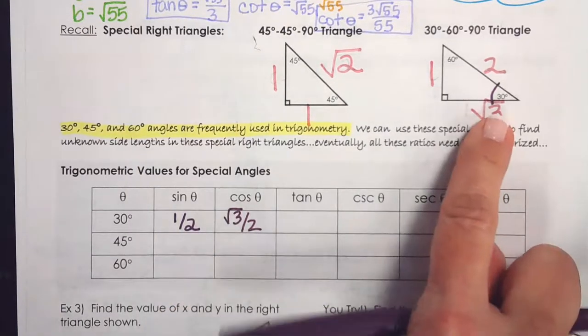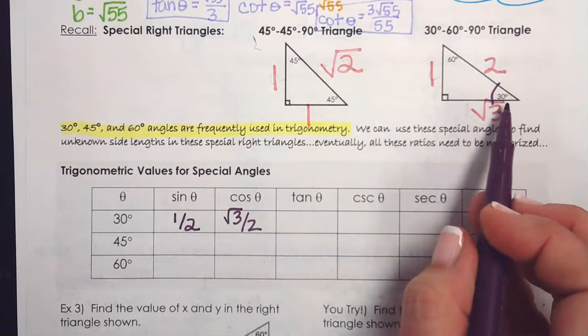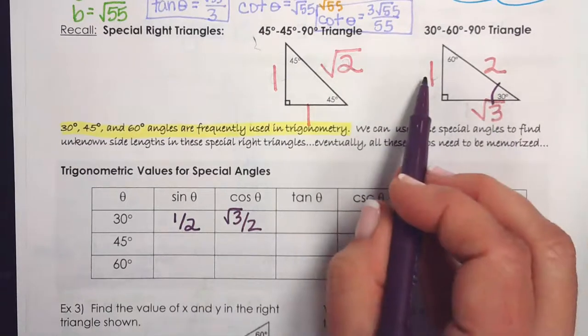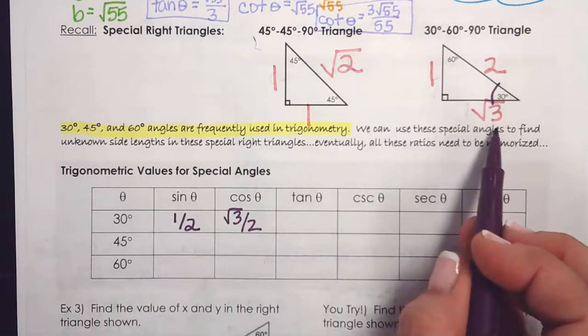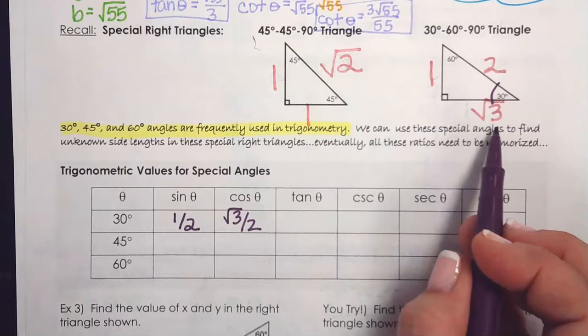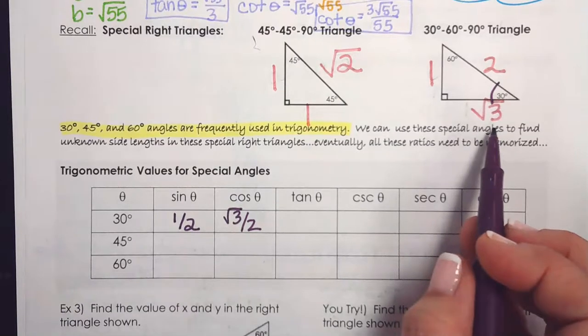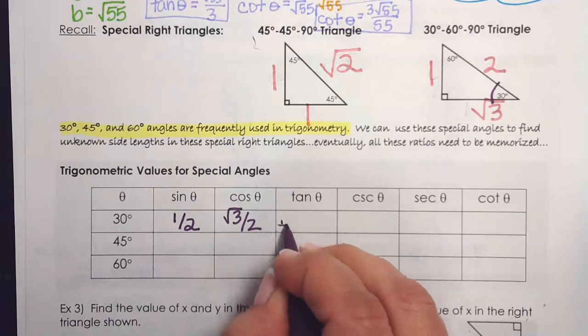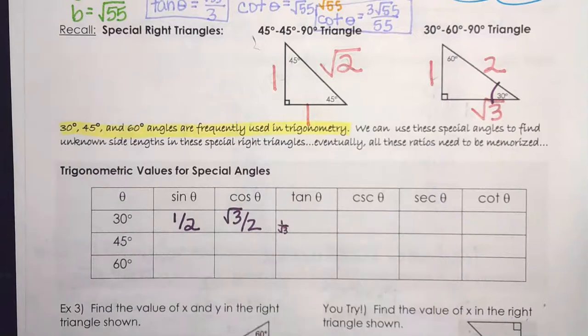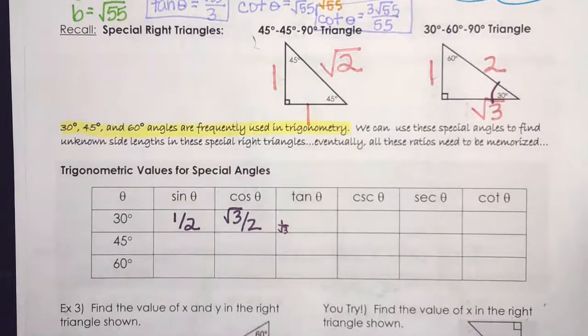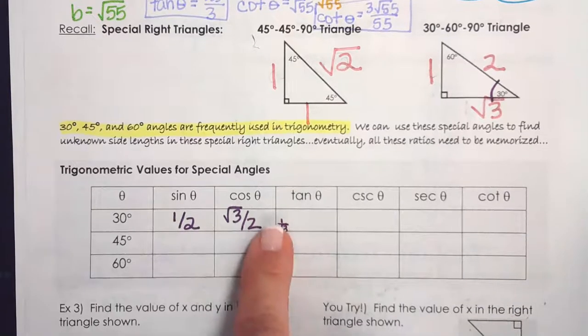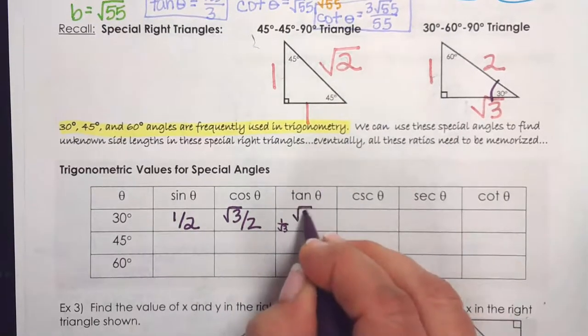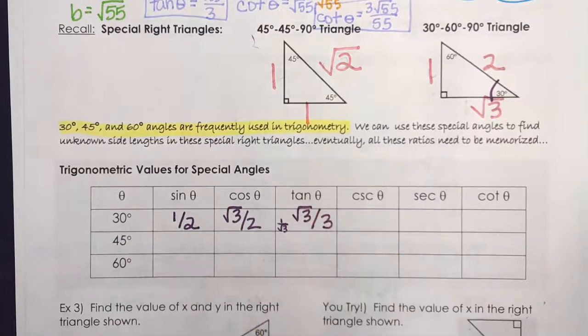Now let's think about the tangent of 30 degrees. Tangent is opposite over adjacent. The issue is that our adjacent is irrational. So just down here, I'm going to put a little 1/√3. Wouldn't we need to rationalize that? We would multiply by √3/√3, and that's going to become √3 over just plain 3. Okay.